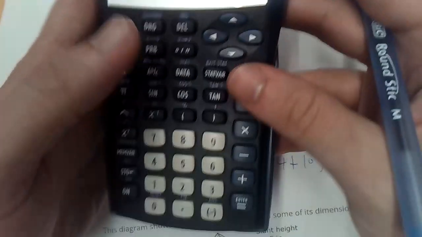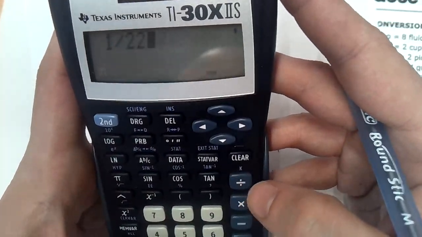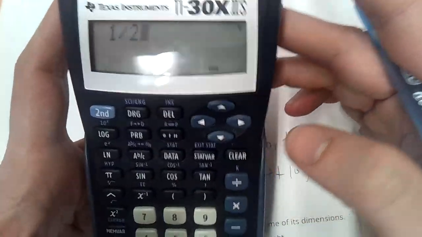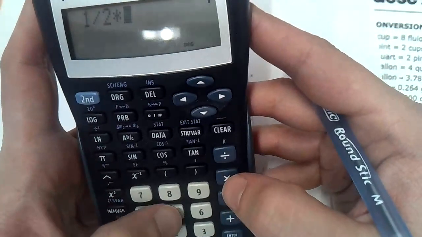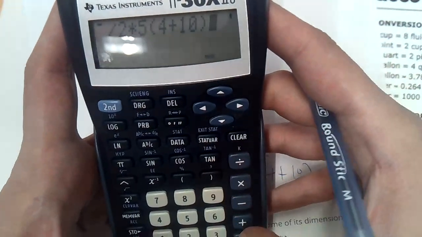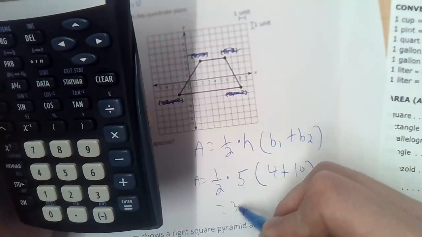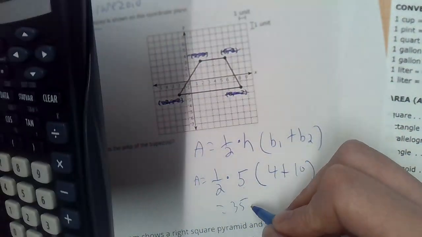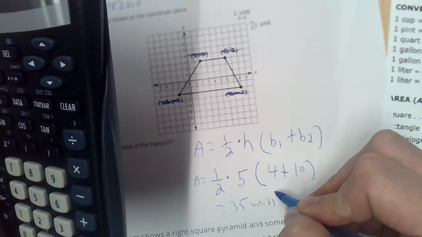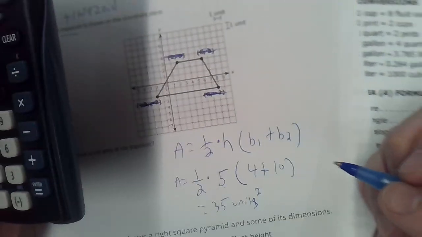So now, I can do it right in the calculator. We got 1 divided by 2 for 1/2. No, not 1 divided by 22. Times 5, and then parentheses, 4 plus 10. And then close off the parentheses. That's going to be 35. So that's 35 units squared. Okay, because it's area, so now it's squared.